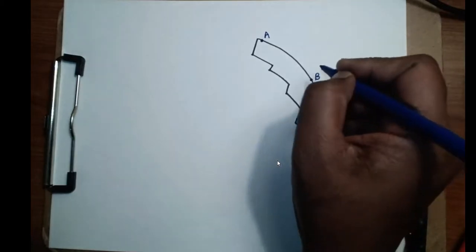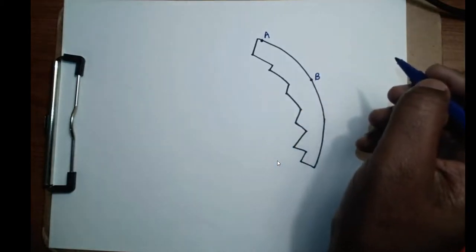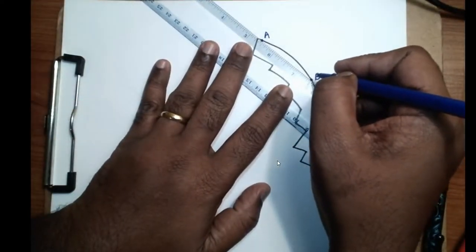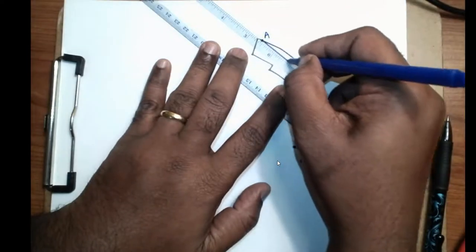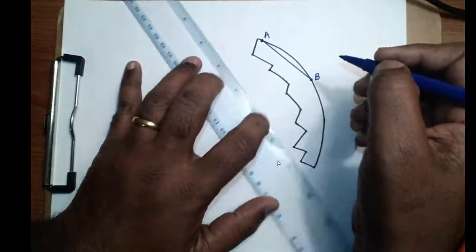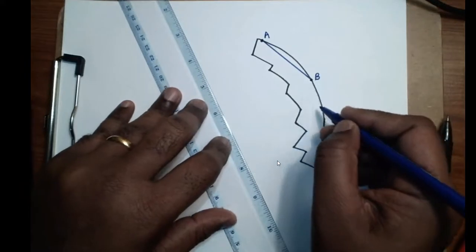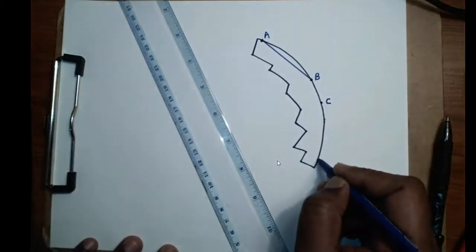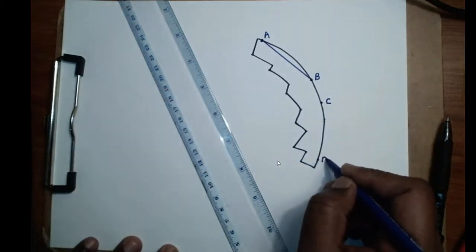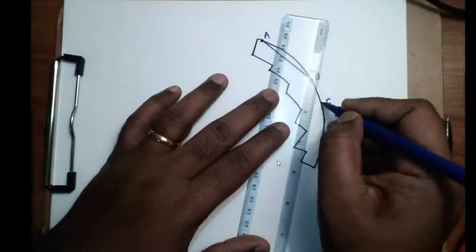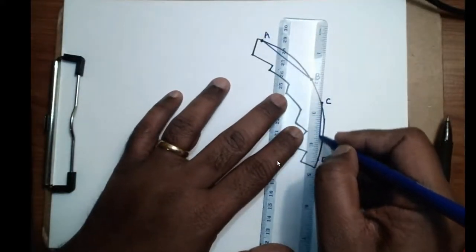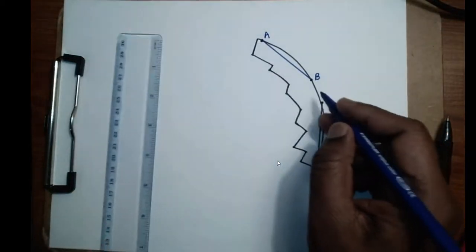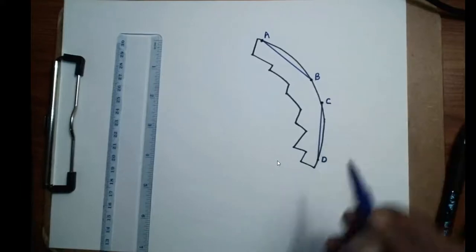A and B are two points on that arc, and if I join those two points, we will get a chord. And I can take another point C, and D is the fourth point. Join those two points again, so you have one more chord, CD. So AB is one chord and CD is the second chord.